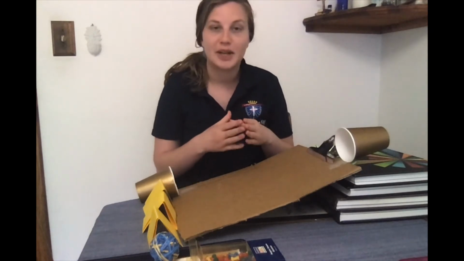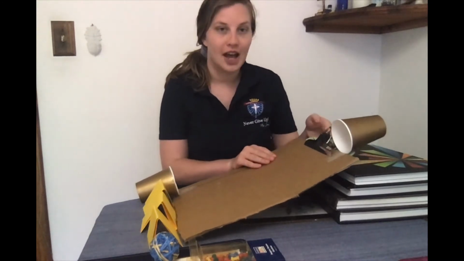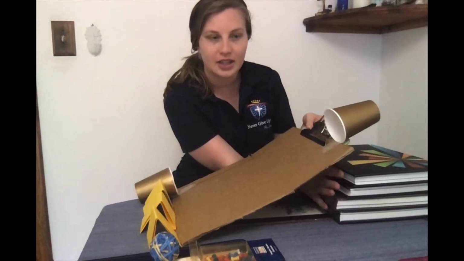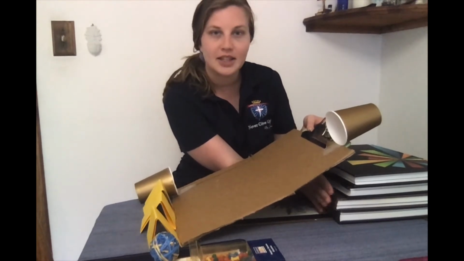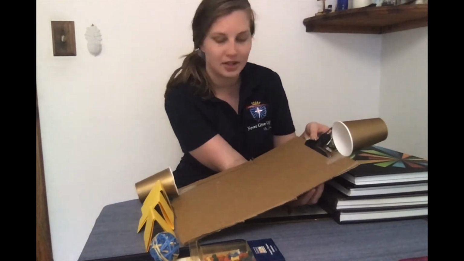Okay, so let me explain this contraption that I have in front of me. First, I have a stack of heavy books. This is going to serve as basically my hill for our makeshift ramp to lean on.